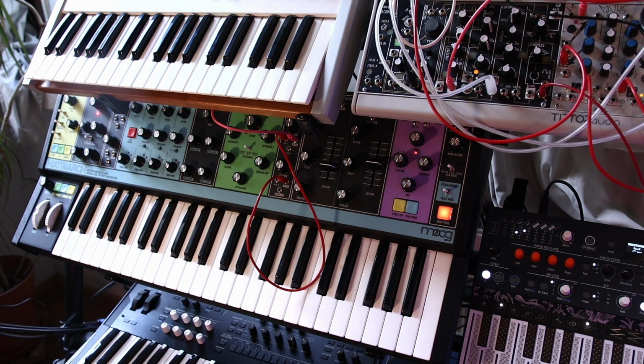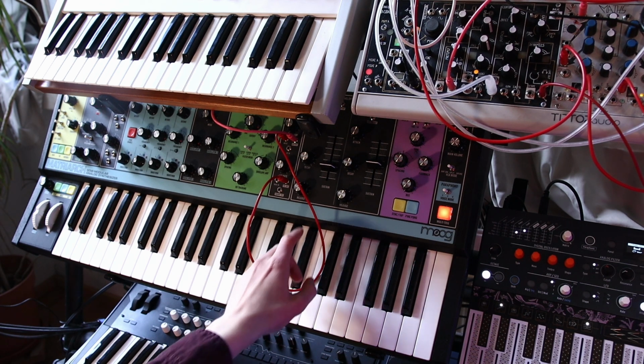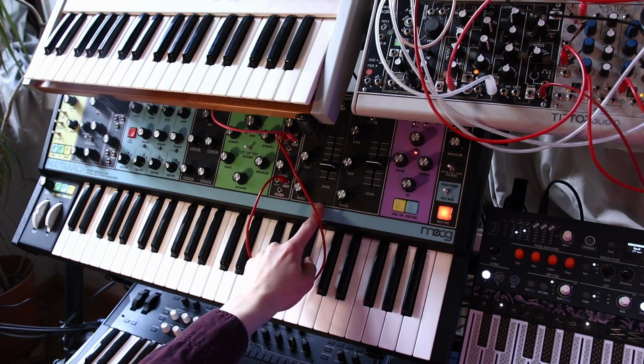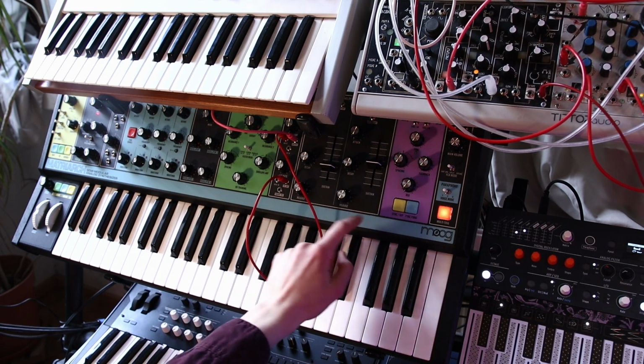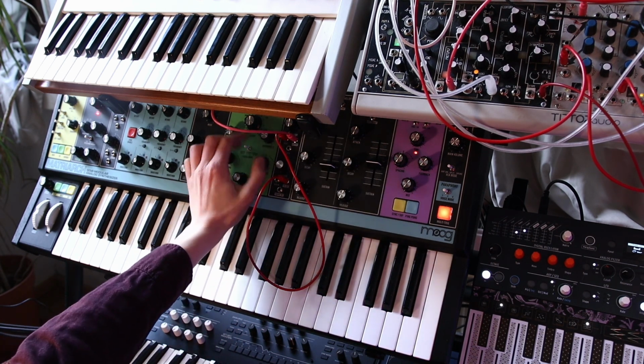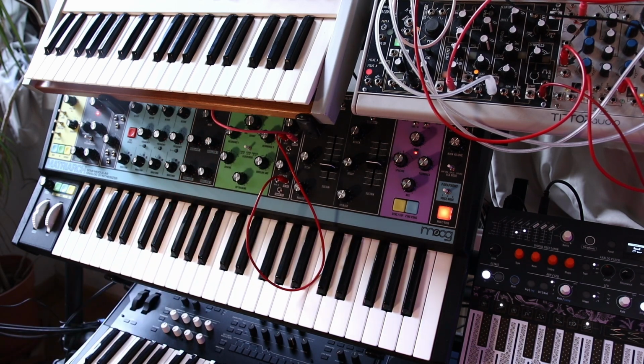And there is a little envelope modulation on the filter frequency, because we have two envelopes on the Moog Matriarch, and the first one is tied to the filter and the second one to the volume, the VCA. So without the envelope automation, it would sound like this.